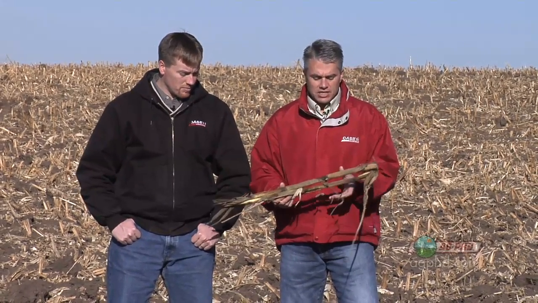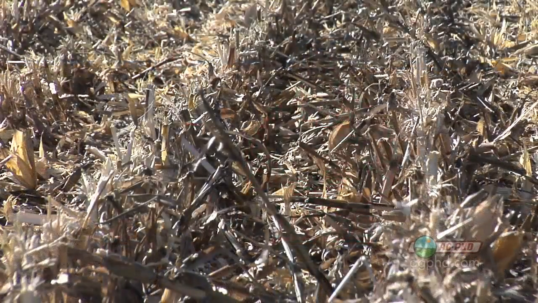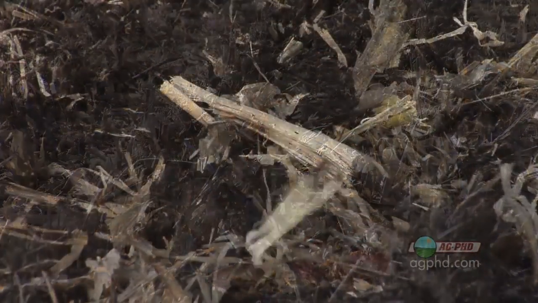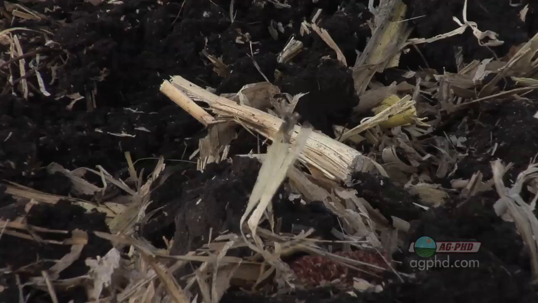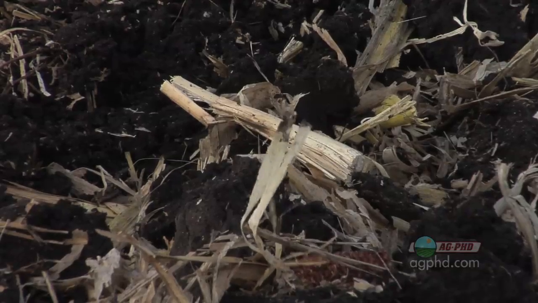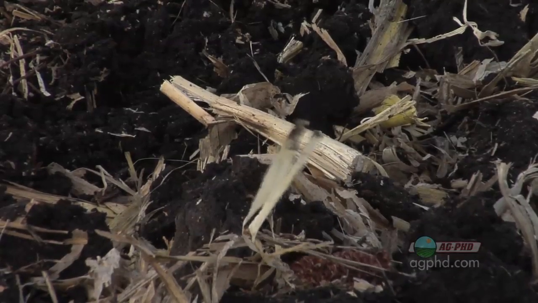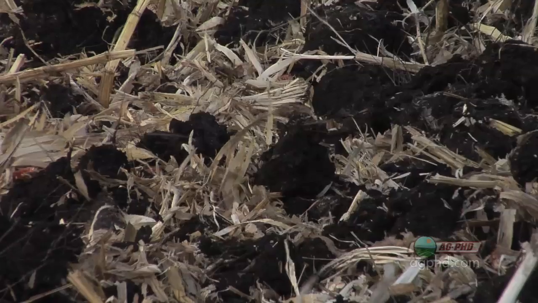One other thing I did want to add about this residue, when it's breaking down, it's not just trash. A lot of people will talk about residue as trash, but something like this old corn stalk right here contains lots of nutrients, especially potassium, but it also has a little bit of nitrogen, phosphorus, micronutrients, sulfur. It's got a lot of good stuff in it. And as the bacteria break this down in the soil, eventually it releases some more nutrients for the next crop. So it's a good thing when this residue breaks down.